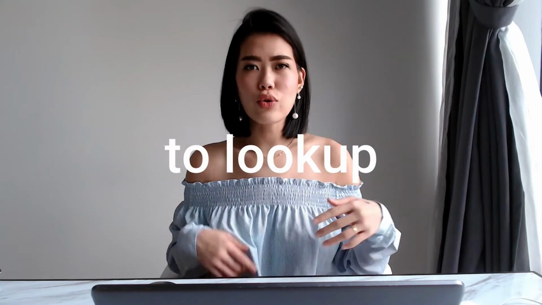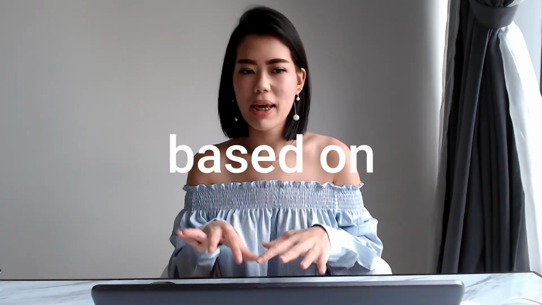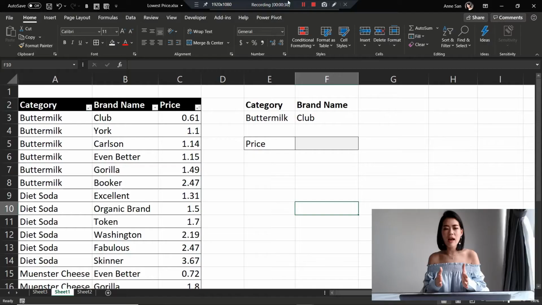Guys, in this tutorial I'd like to show you how you could use match and index to look up multiple criteria and extract the information based on the match information. Right now I have within my table category, brand name, and price. The category is buttermilk, and the brand name is called club. According to these two items, I would like to look for the price.